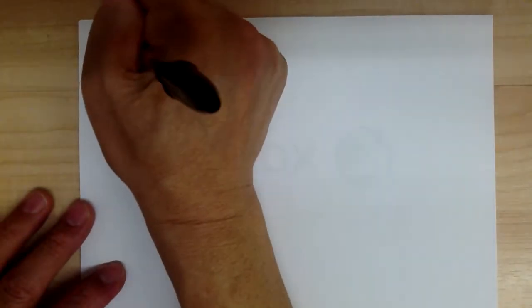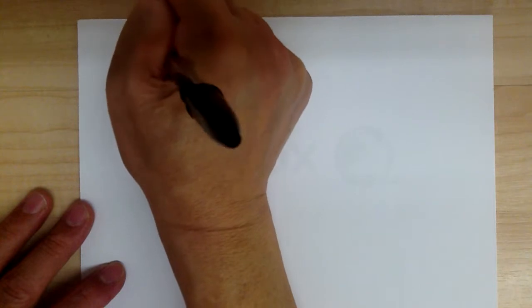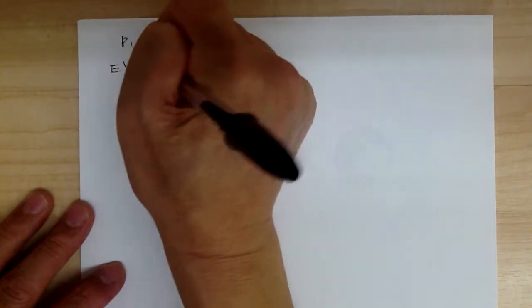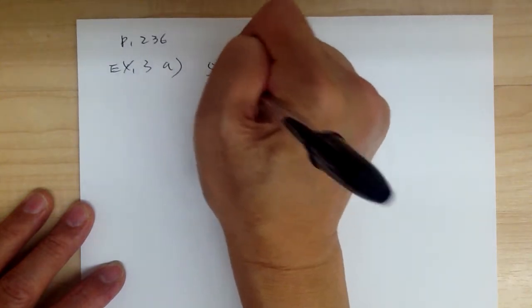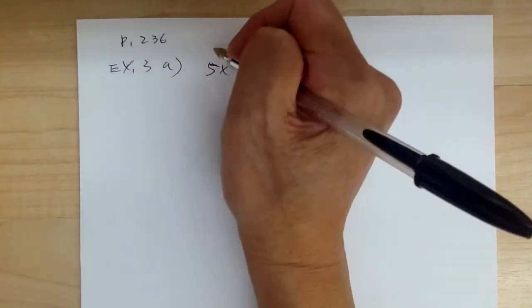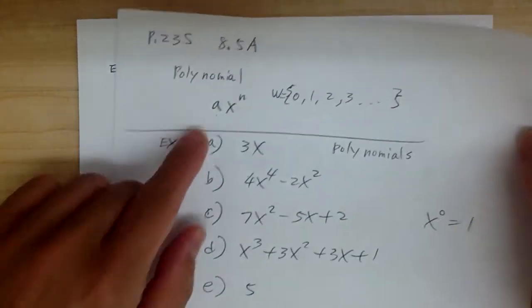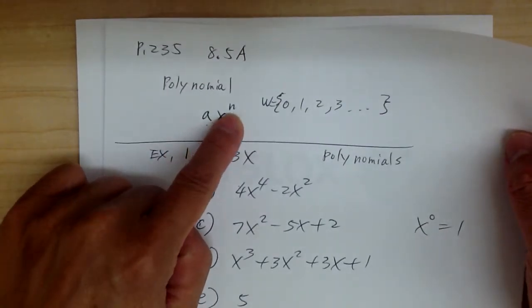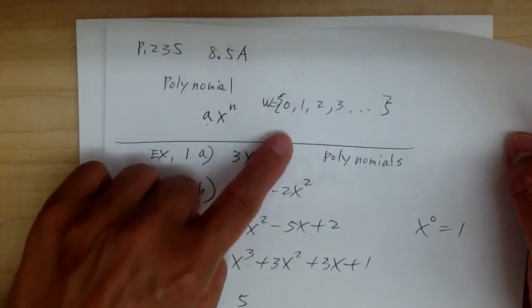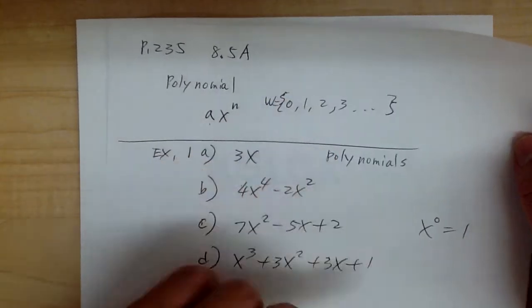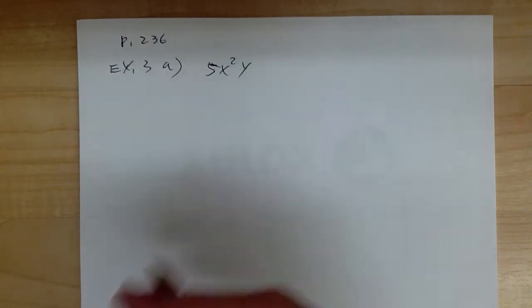Okay, let's go over the next thing, that a polynomial can have more than one variable. Okay, so page 236, example 3a. So you have 5x squared y. We covered this over here, right? Again, this is only one variable, but you can have more than one variable. You can have y to a number, z to a number, and you can have m to a number. So you can have as many variables as it calls for.